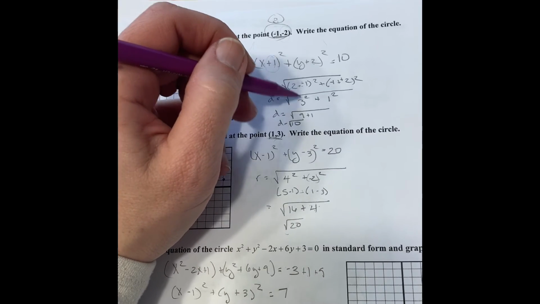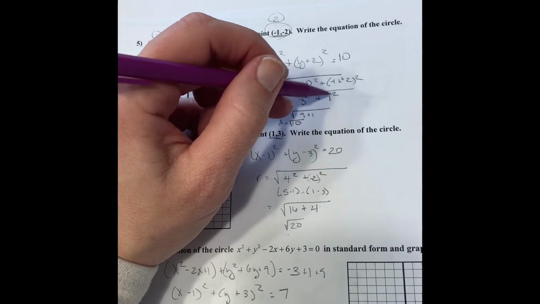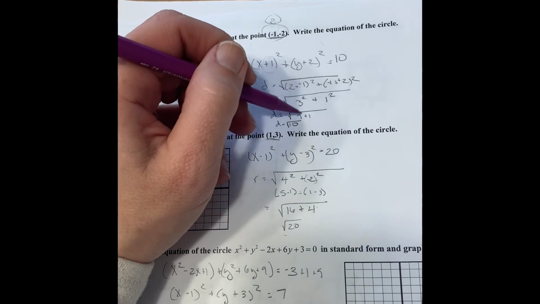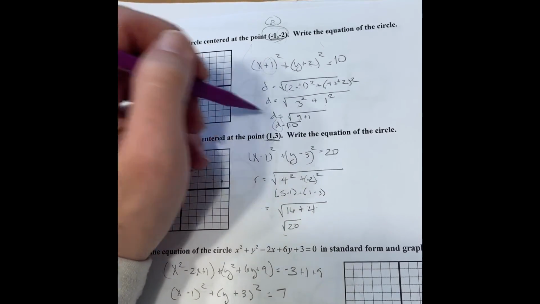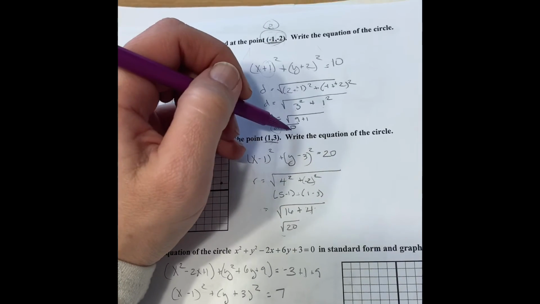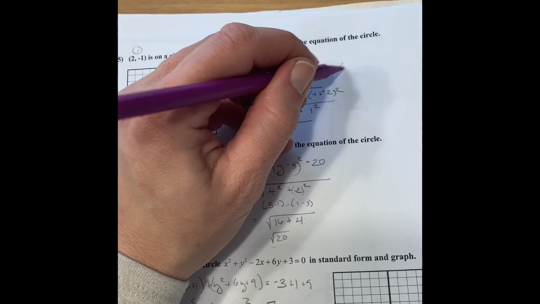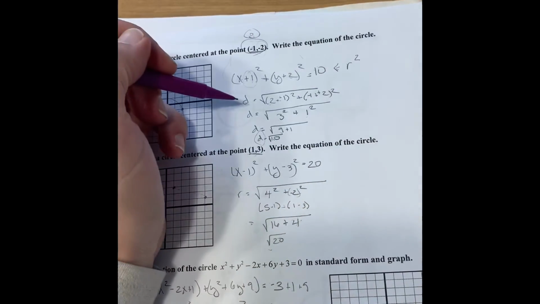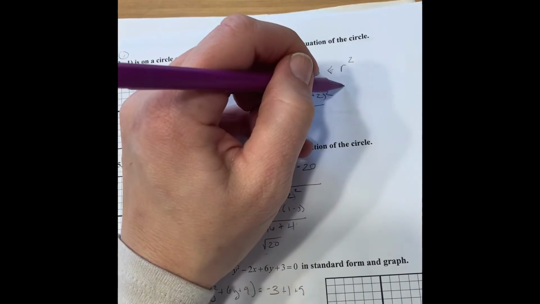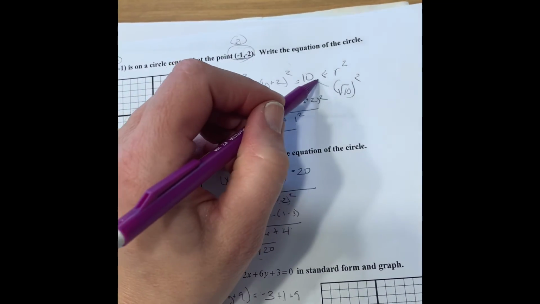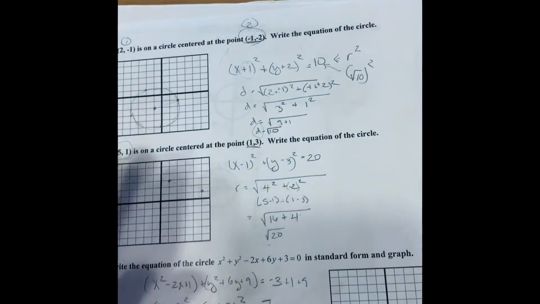So now I have 3 squared and a positive 1 squared, which gives me the square root of 10. So your radius is the square root of 10. Here, remember, this is our radius squared, so you could have done square root of 10 squared. The other way to write it is to just go ahead and write the 10.